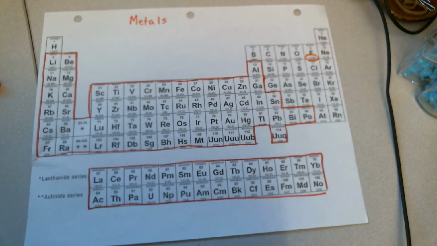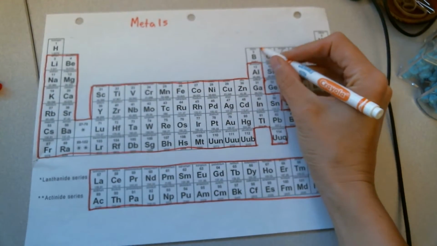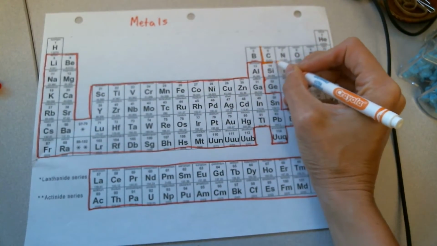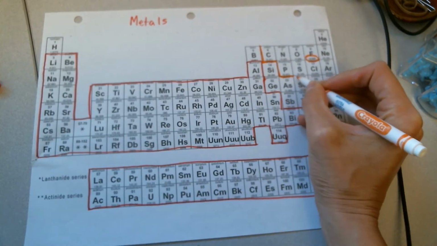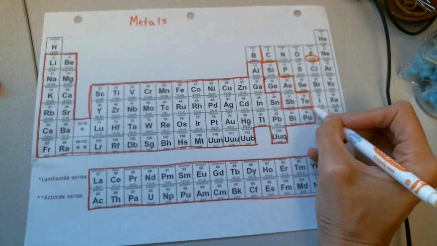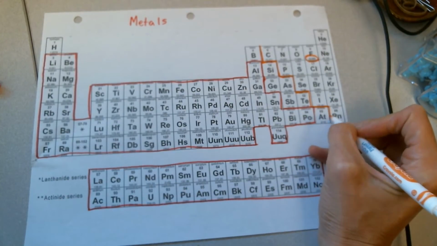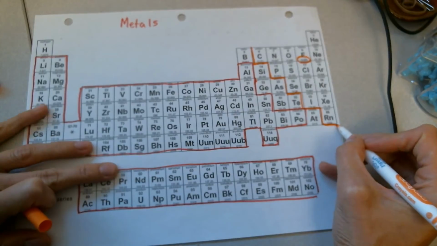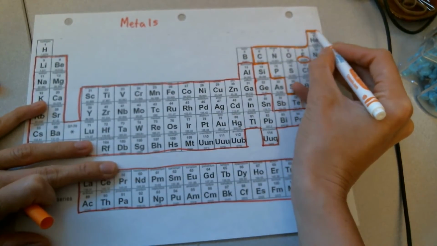Okay, next we're going to talk about nonmetals. So most nonmetals are found on the right-hand side of the periodic table. So I'm going to mark these in a different color. I'm going to take my orange to mark them. And we're going to go carbon, phosphorus, selenium, iodine, radon, and everything to the right of those.